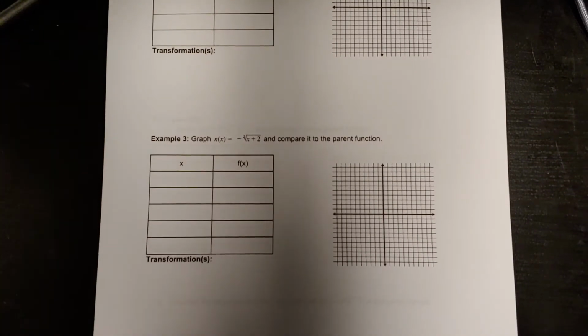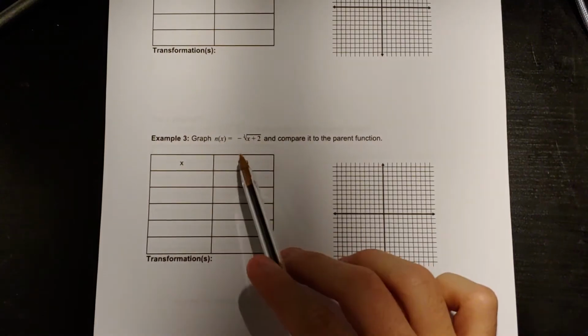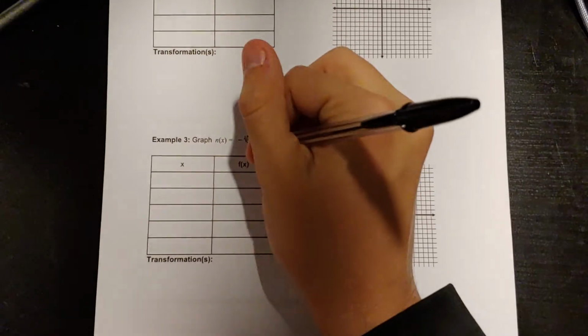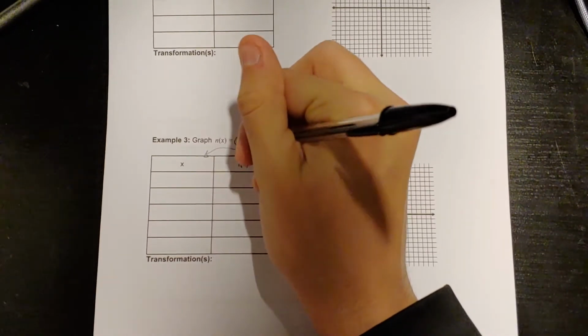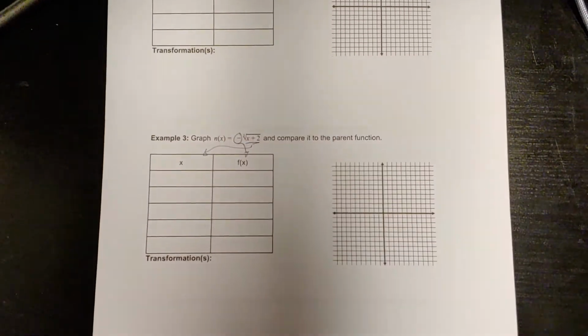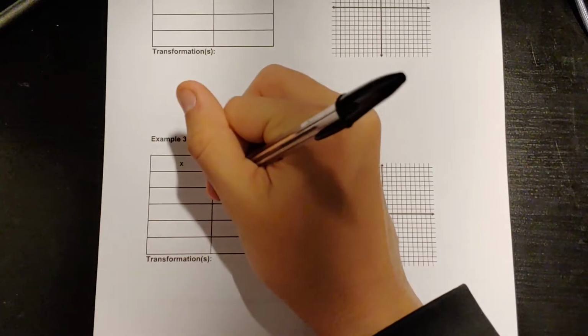All right, so we're back, and we're going to keep going with the next example. We have the negative cube root of x plus 2. So remember, this plus 2 goes with the x, and this negative goes with our f of x. The negative really means we're multiplying all those numbers by -1.